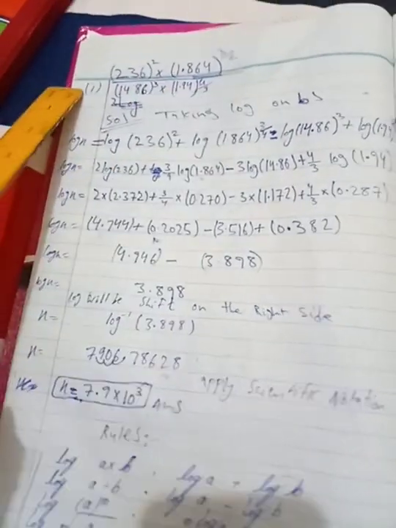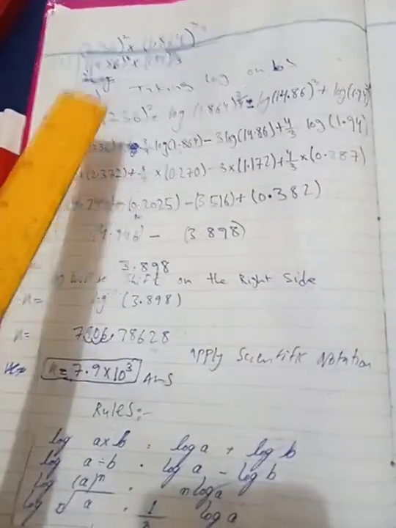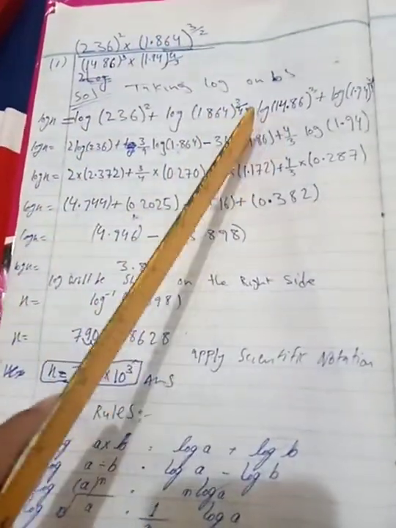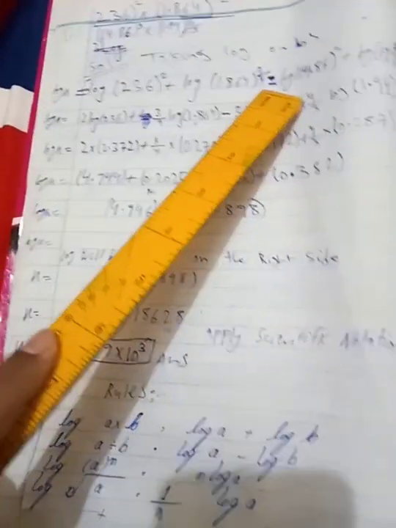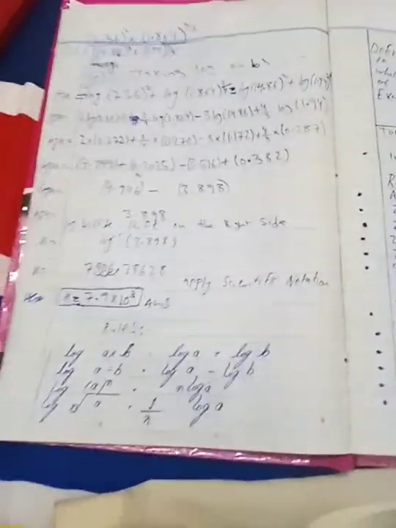It is dividing, as you know, in fraction form the denominator means it will be dividing. So instead of dividing, we write this sign, which is minus. When we write this, we move the power before the log, and then we take out the log, and then it is a simple calculation.